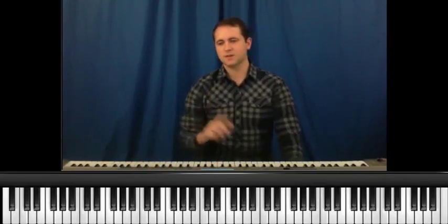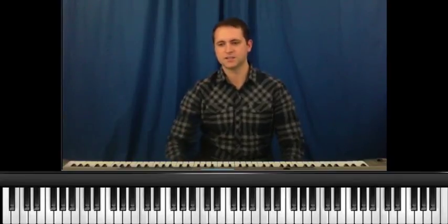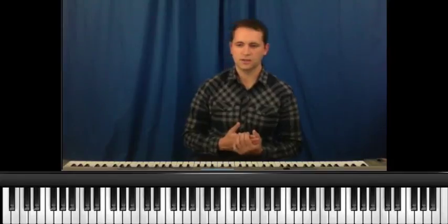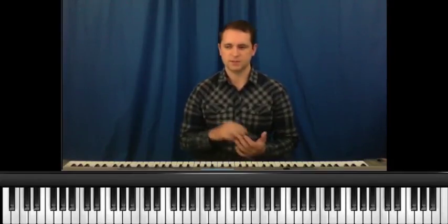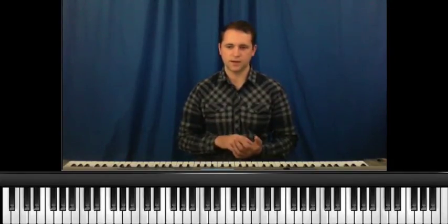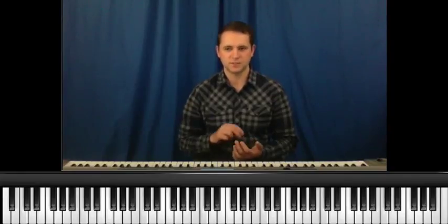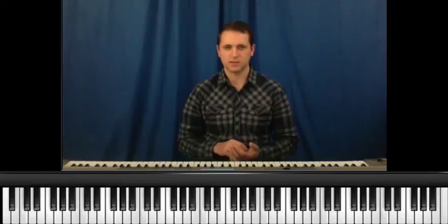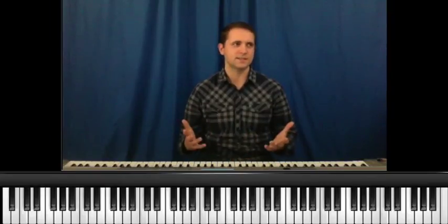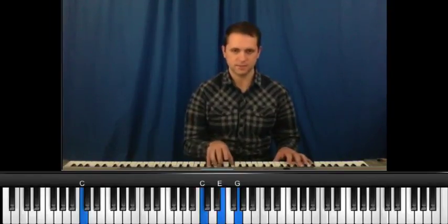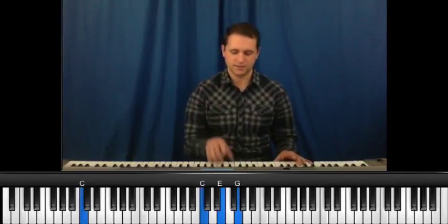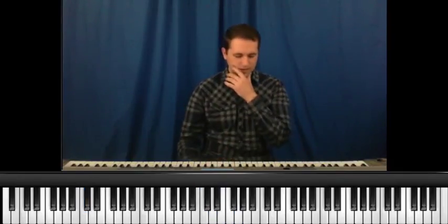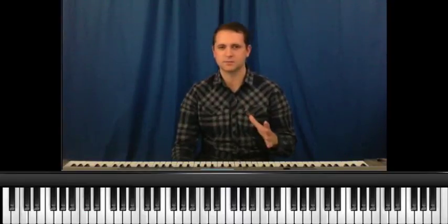One last little tip to finish this lesson: chord sheets. When you come to a chord on a chord sheet that you don't know yet, for example a 7, a 9, 11, 13, whatever, the best thing to do is just to erase or ignore the number and just play the basic chord. So if it says C7, just play a C. If it says C9, just play a C. If it says C11, just play a C. That'll work a lot of the time.